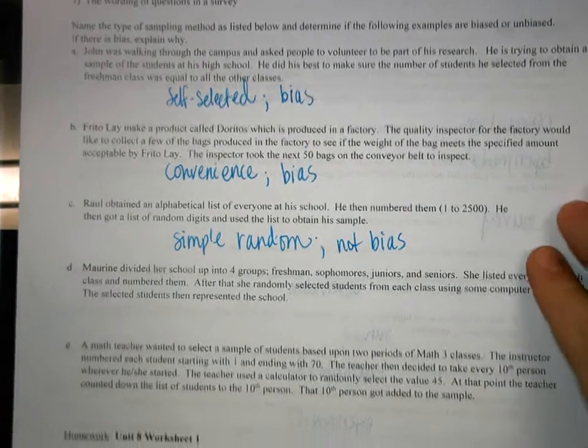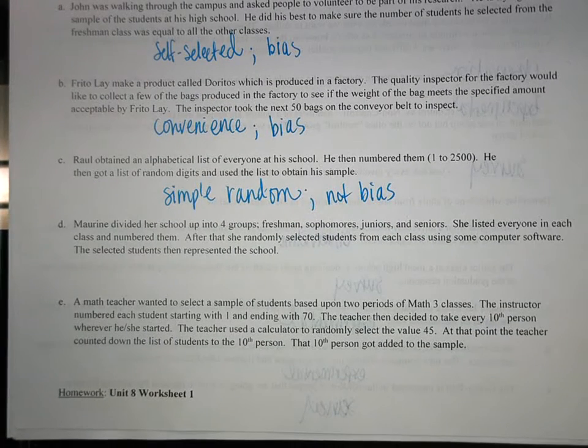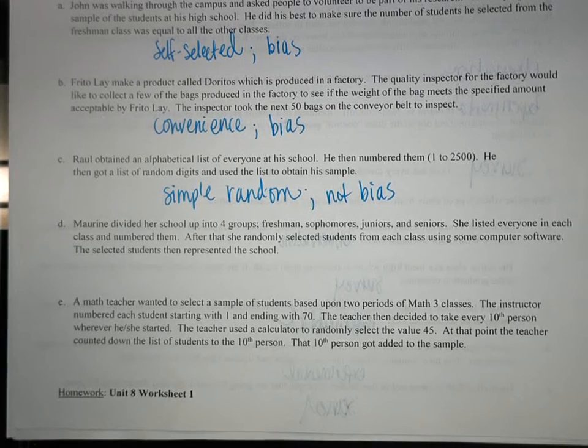Okay, so do we understand simple random? So everybody's numbered and then he just randomly from 1 to 2,500 had a number generator give him so many numbers and then those are the people that were chosen. Okay? All right, D. Maureen divided her school into 4 groups, freshmen, sophomores, juniors, and seniors. She listed everyone in each class and numbered them. After that, she randomly selected students from each class using some computer software.